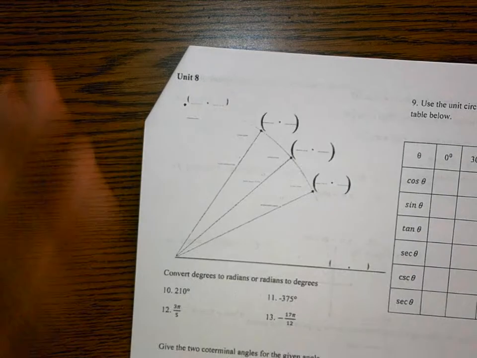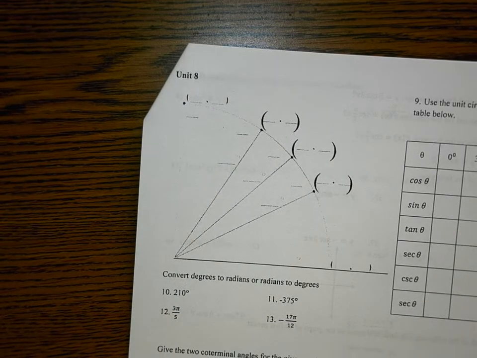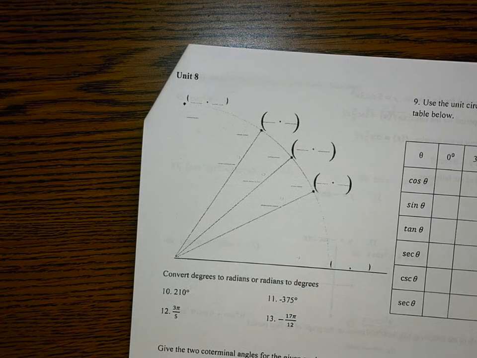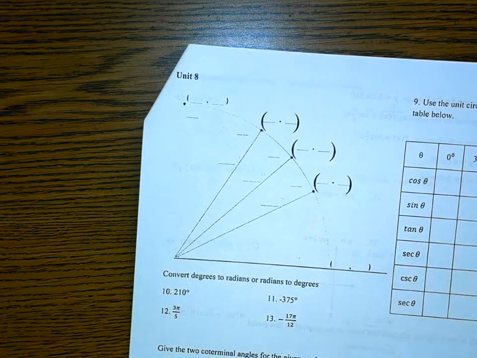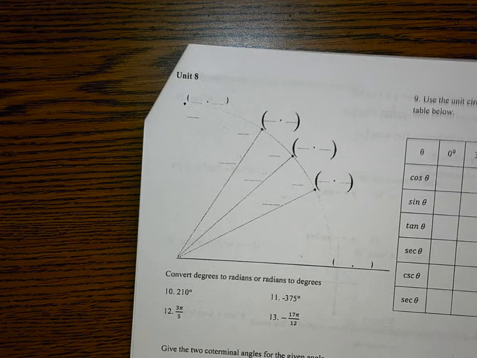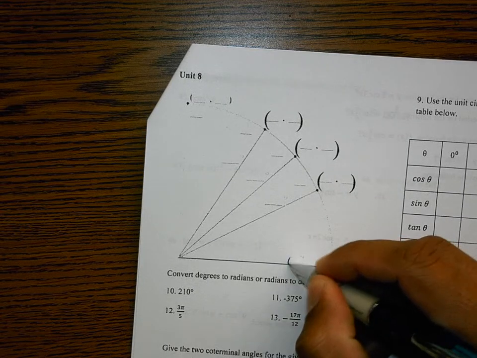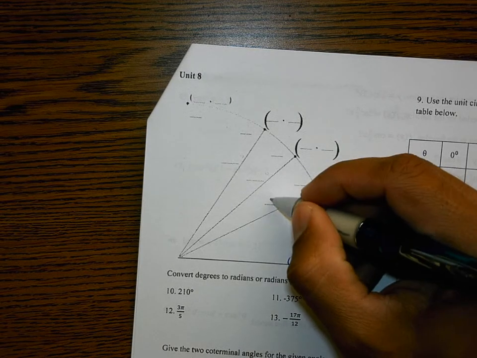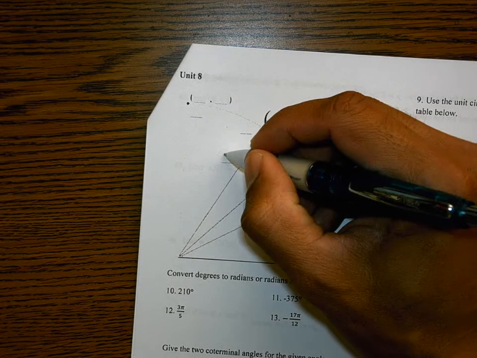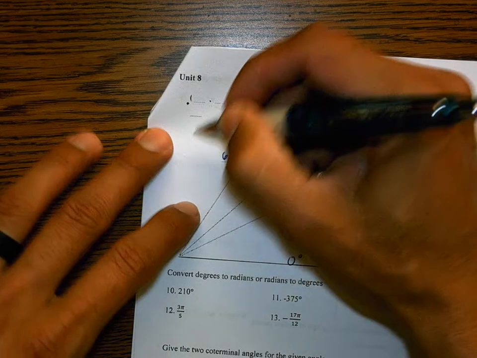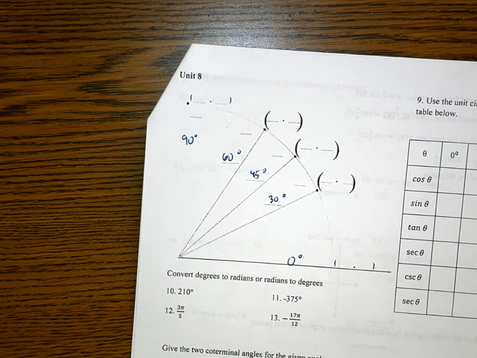Here's the quadrant 1 version of the unit circle. You may have forgotten that we measure the 5 major angles that we use all the time. They are measured in degrees and they're measured in radians. So 0 degrees starts there. Then we go to the 30 degree mark. Then we go 45 degrees. Then we go 60 degrees. And then we go 90 degrees, straight up and down.